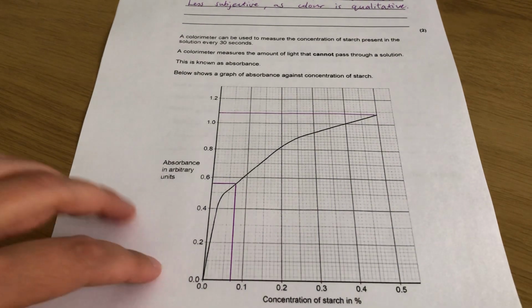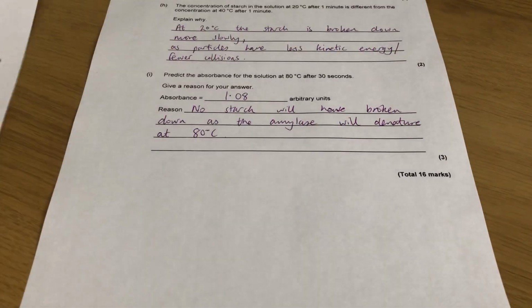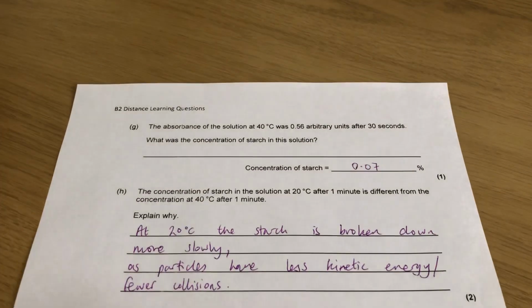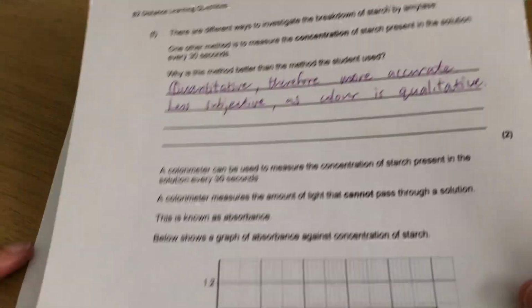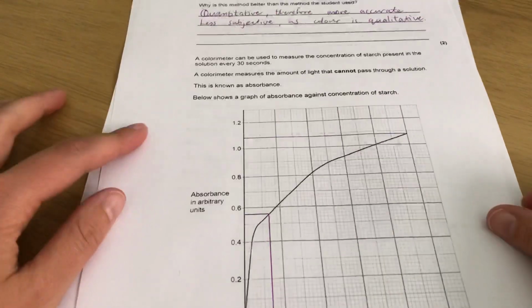Okay, you can see I've drawn some lines in there. I'll come back to that in a second. So the absorbance of the solution at 40 degrees C was 0.56 arbitrary units after 30 seconds. What was the concentration of starch in the solution? So I've found 0.56, okay, look very, very carefully.